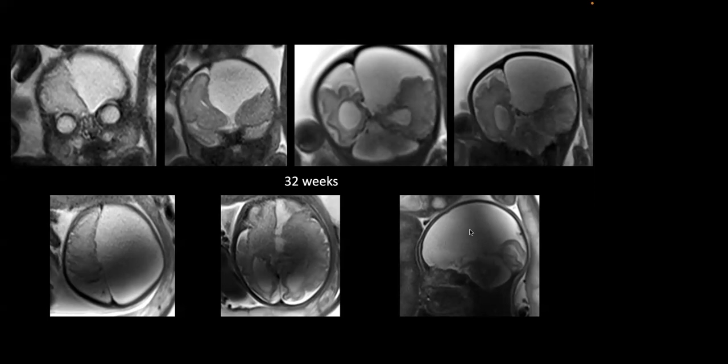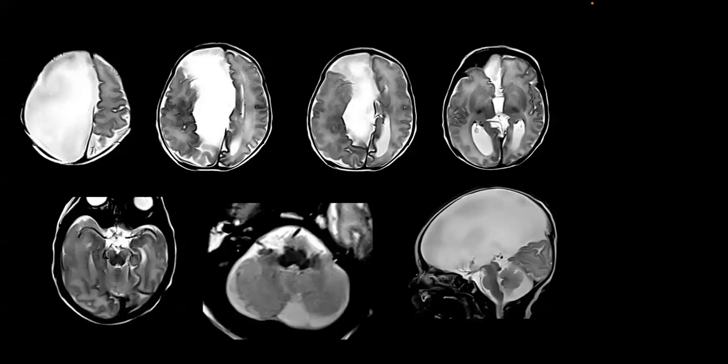The corpus callosum was not visualized on the sagittal sequences. One hemisphere was slightly larger, and there was slight asymmetrical ventricular dilatation on the opposite side. On the coronal sequence, again, you can appreciate that this large CSF containing cyst is causing some mass effect on the falx and the contralateral hemisphere, with agenesis of corpus callosum. Based on that, a postnatal scan was done.